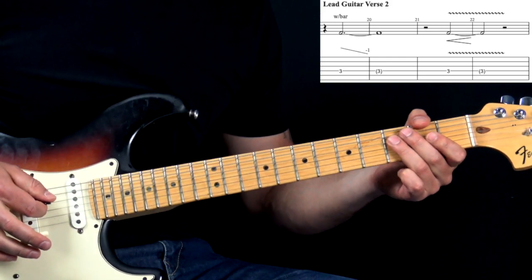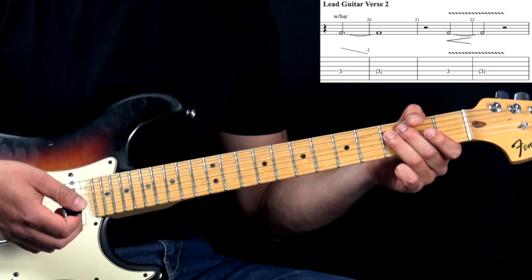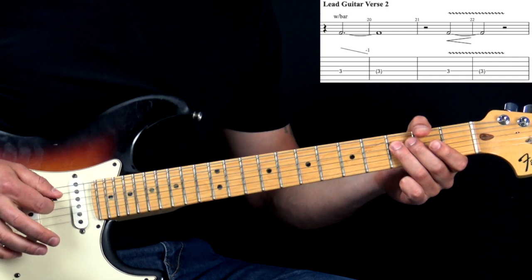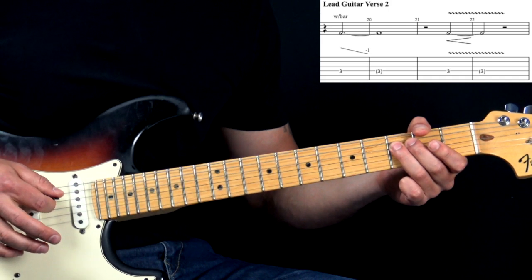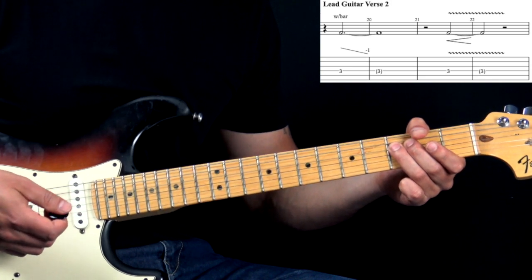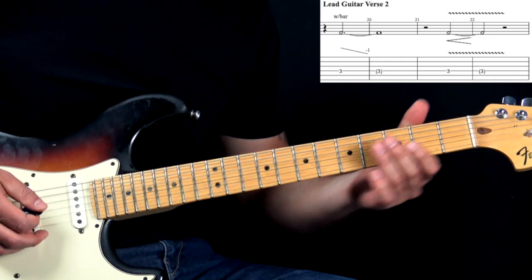So, 3rd fret on the D string, you hit the notes and gradually just dive bomb it with the tremolo arm, and then it goes back to just playing the 3rd fret on the D string, adding some vibrato with the tremolo arm again.